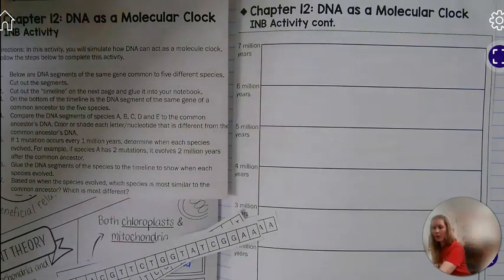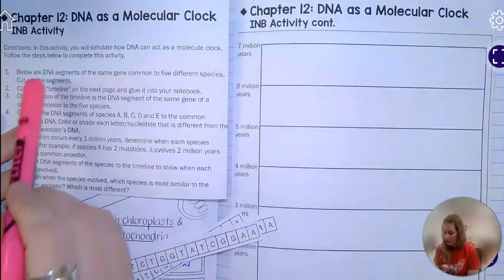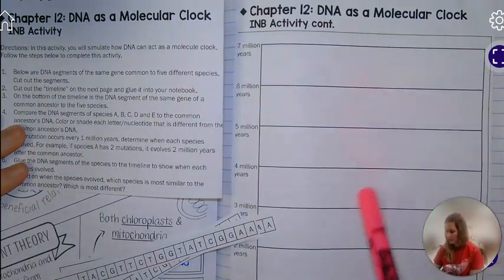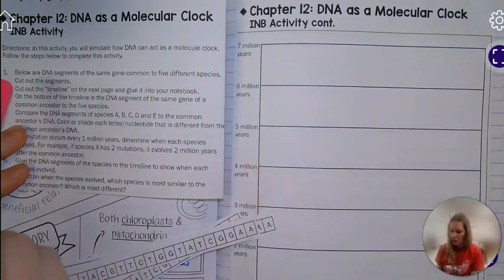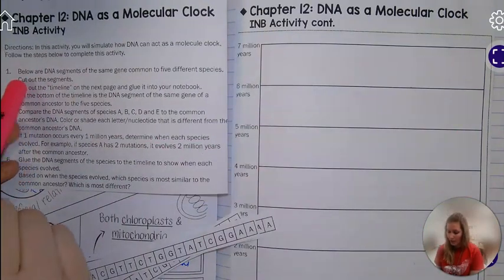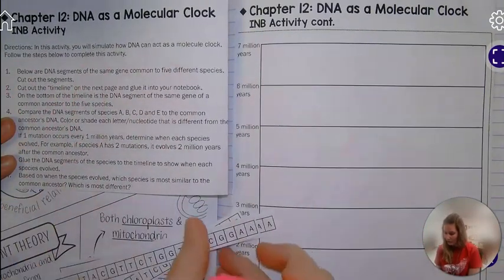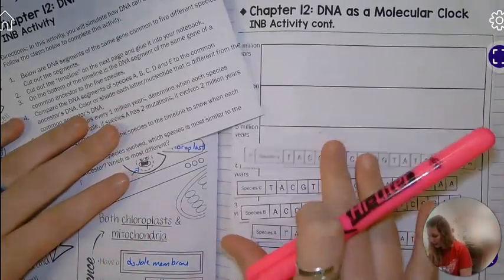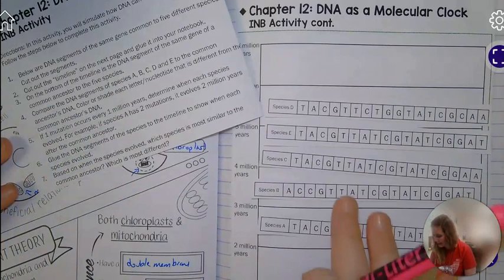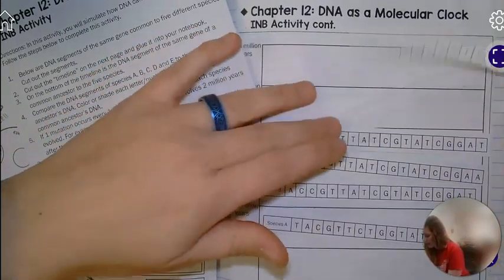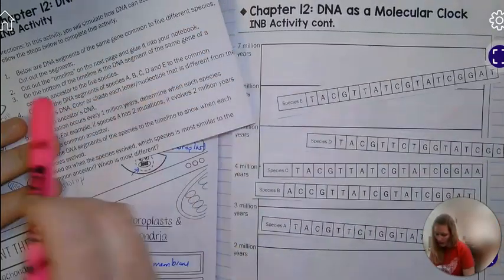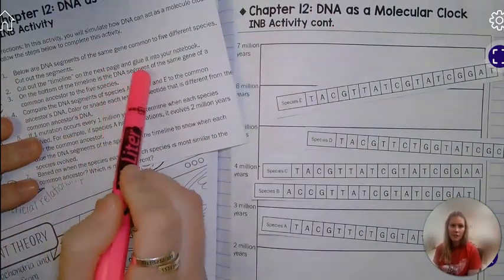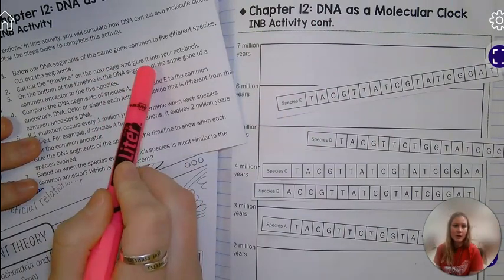So what we're going to do here for this activity is I have cut out my little background right here. My directions tell me to cut out the segments of DNA. So I have already cut out all 5 of those segments, A, B, C, D, and E. Cut out the timeline. So that's what I've done here. I've cut out the timeline. I've glued it onto a page in my notebook.